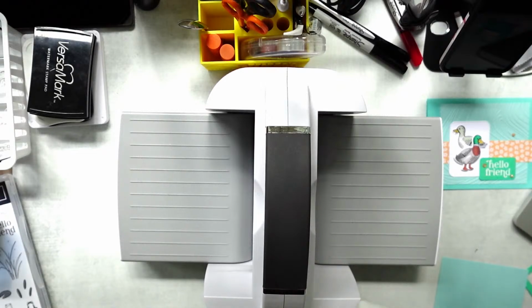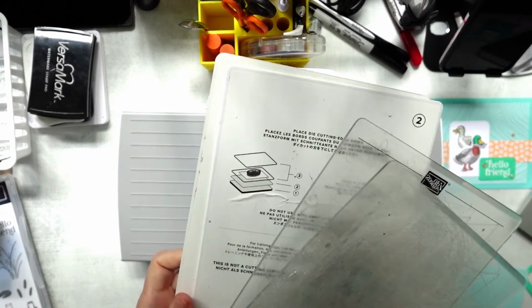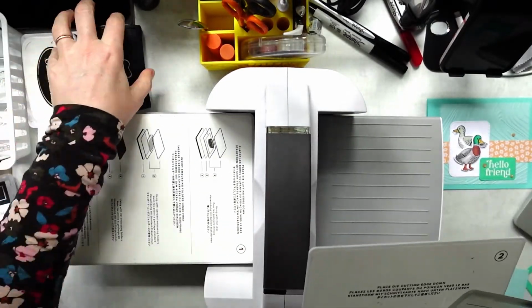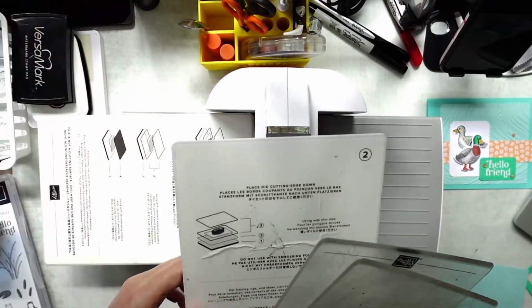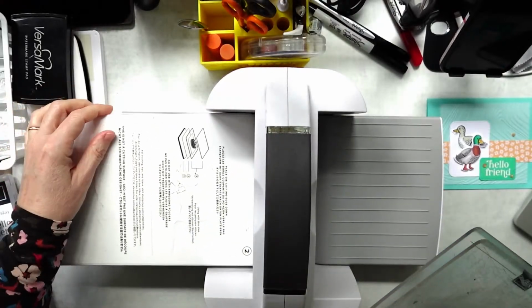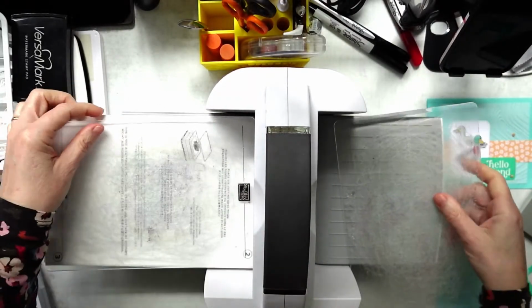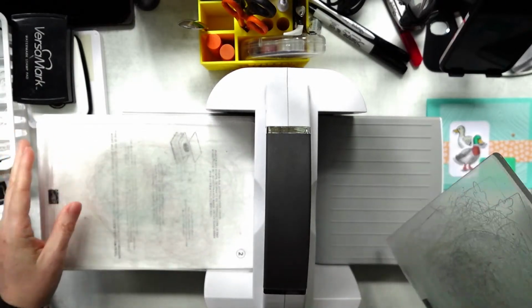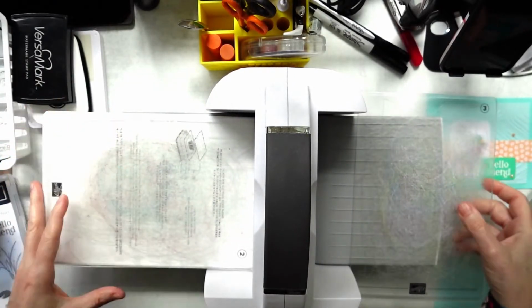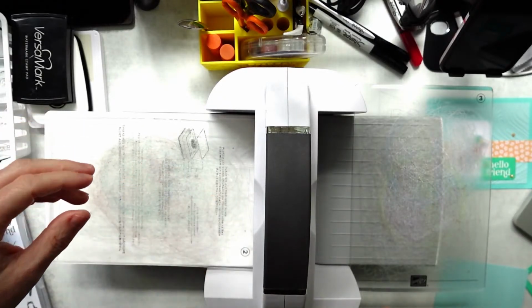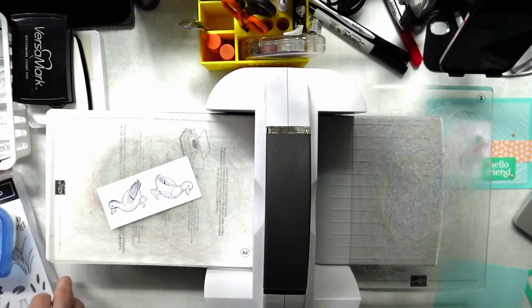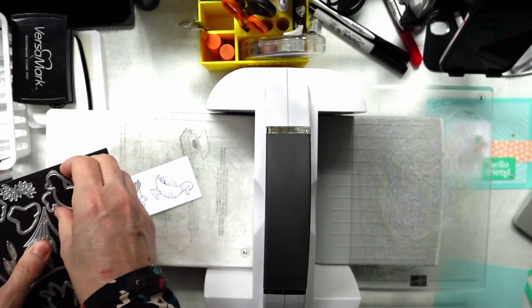Grab our plates. So we're going to use the number 1 base plate, the number 2 thin die adapter, and a bottom plate. I think this one feels flatter. I always like to put the one that feels a little flatter on the bottom. So this one here, we'll grab our little ducks. We'll grab our dies.